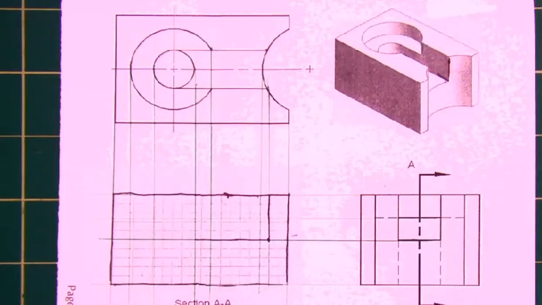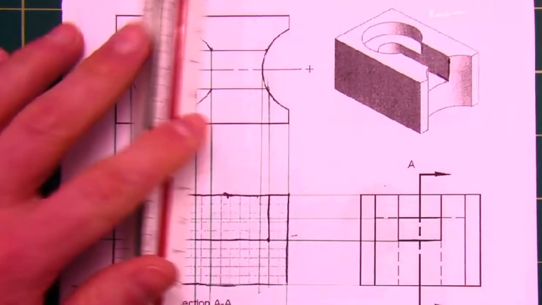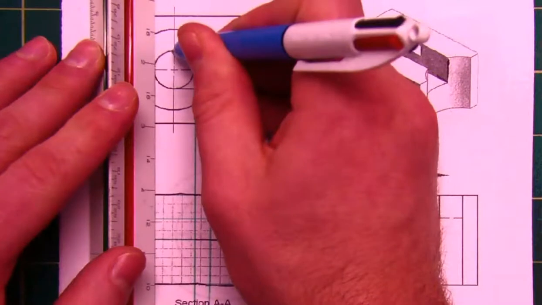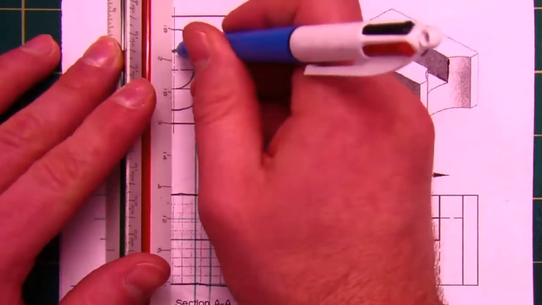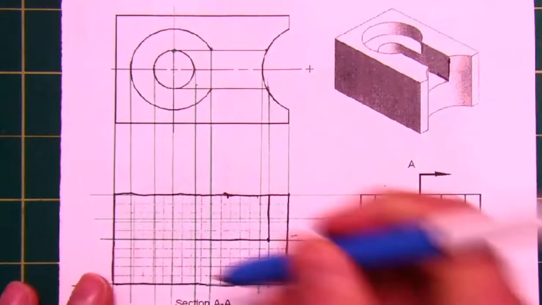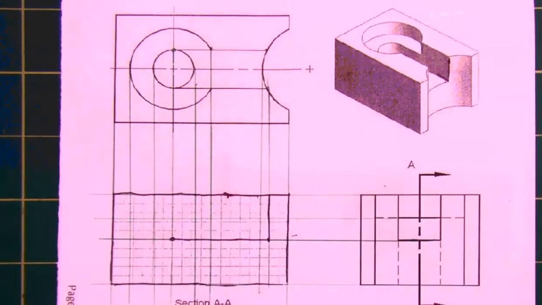Therefore, we need another construction line to tell us where this line ends. And it's right at the center. It's at this intersection right here. So we draw that construction line straight down. And that is where this object line ends.